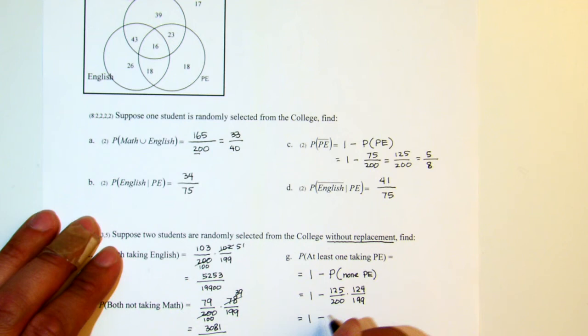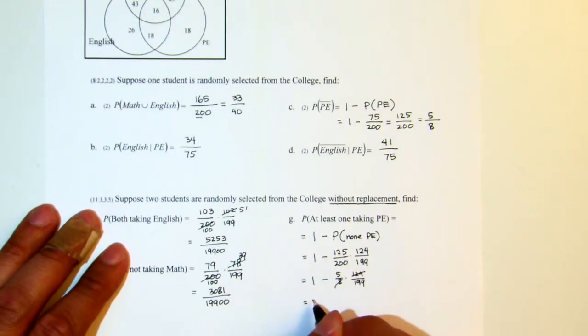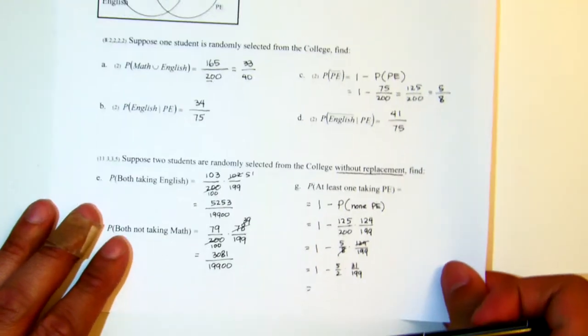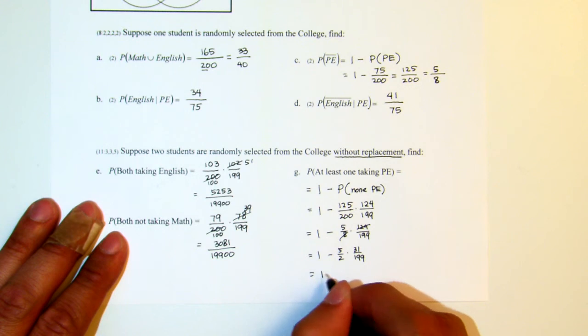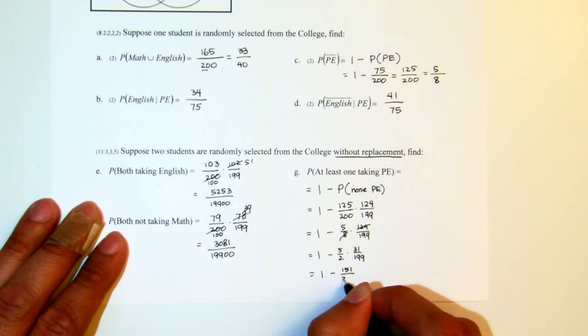Okay, let me reduce this first. This is 5 over 8, times 124 over 199. I believe I can reduce by 4 here. If I reduce by 4, that will be 5 over 2, and 31 on the top here, which is equal to, I hope I still have the space, 1 minus 151 over 398.